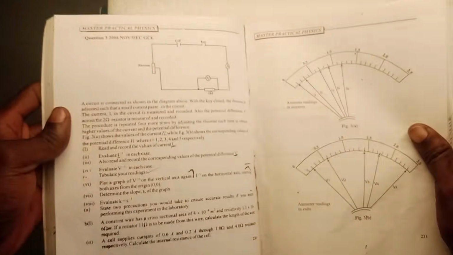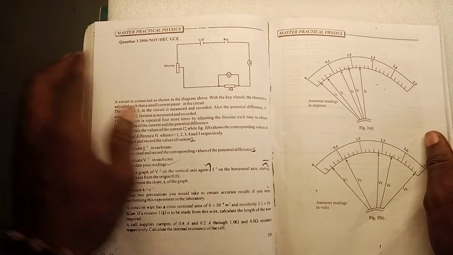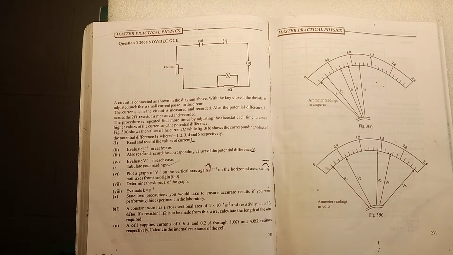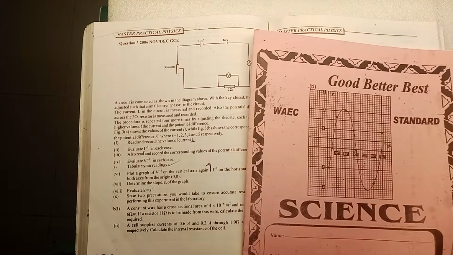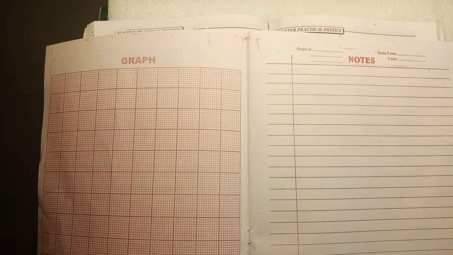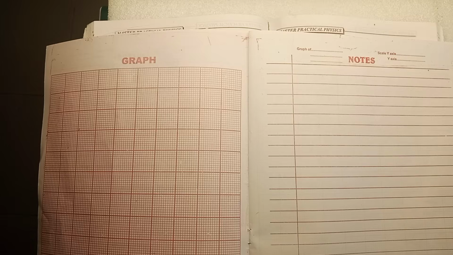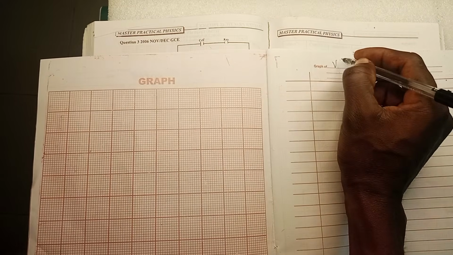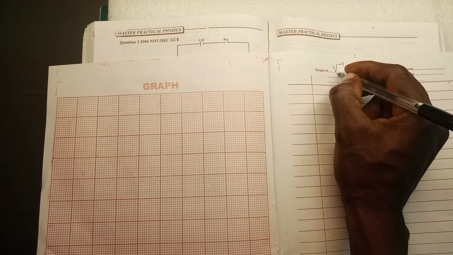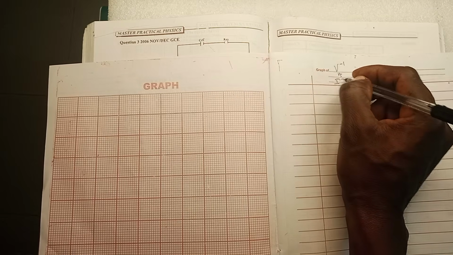Thank you. So let's go straight to the point. First things first, pick up your graph book and do as I do. Do as I do. It is a graph of V inverse versus I inverse.